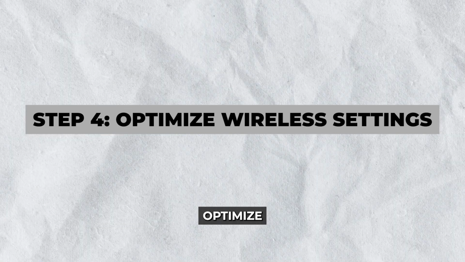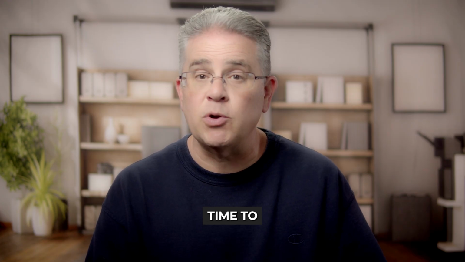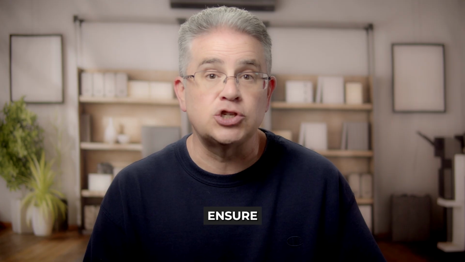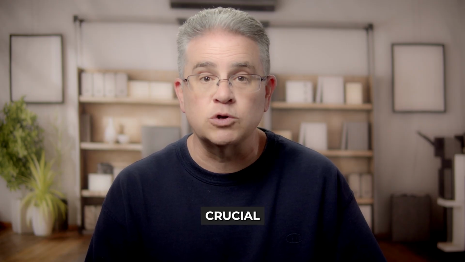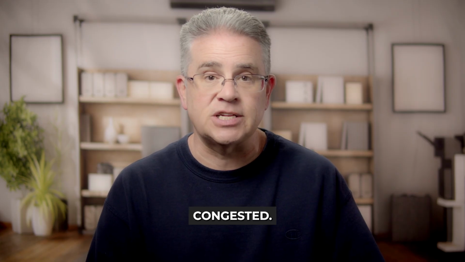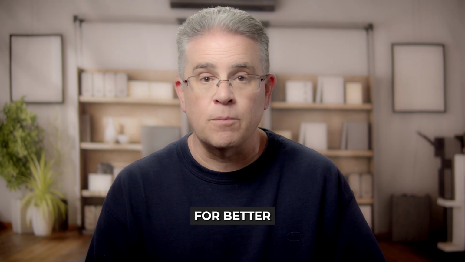Step 4. Optimize wireless settings. If you're still experiencing issues, it might be time to optimize the wireless settings on your router. Log into your router's settings page and ensure that your device is connected to the 5 GHz band. The 5 GHz band offers less interference compared to the 2.4 GHz, which is crucial for adapters like the AC1300 that support the faster band. Additionally, make sure that the channel your router is using isn't congested. You can set the channel to auto or choose a less crowded one manually for better stability.